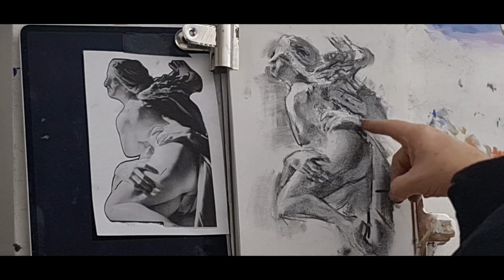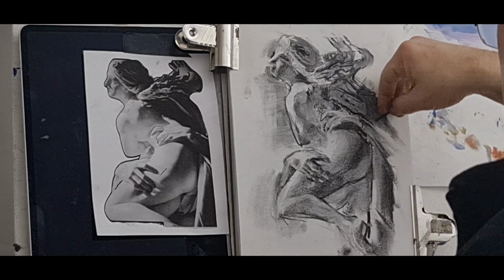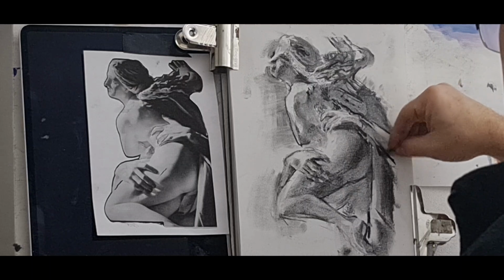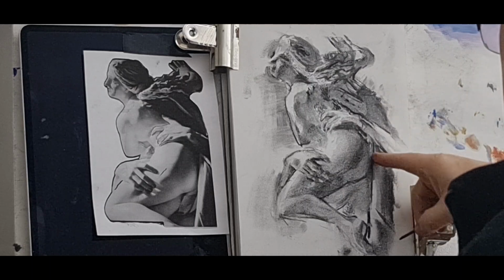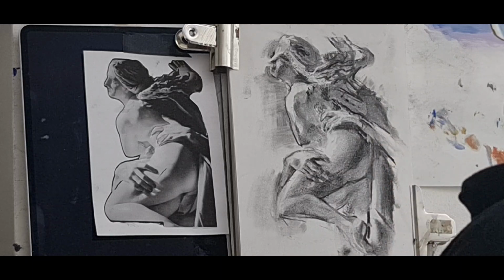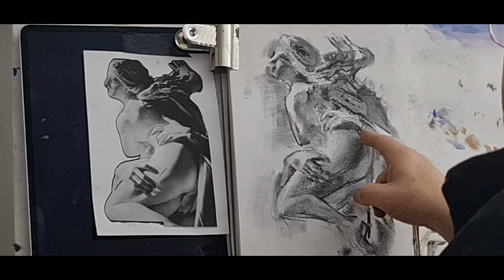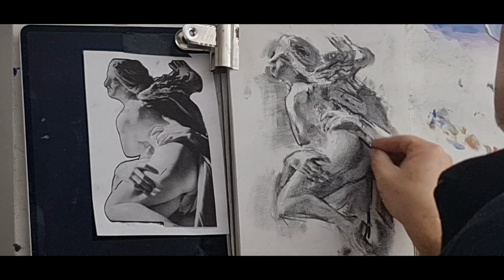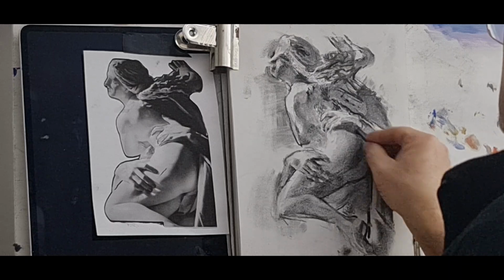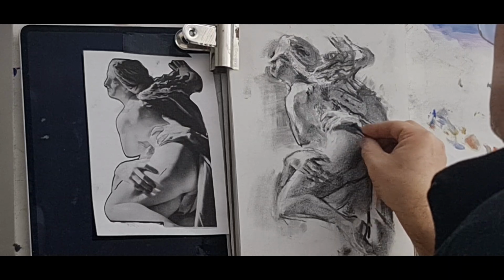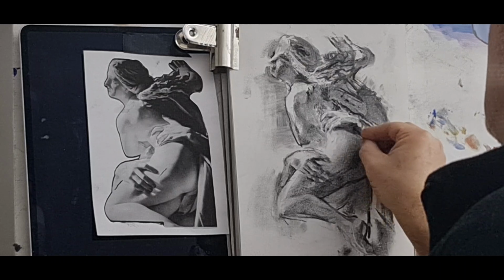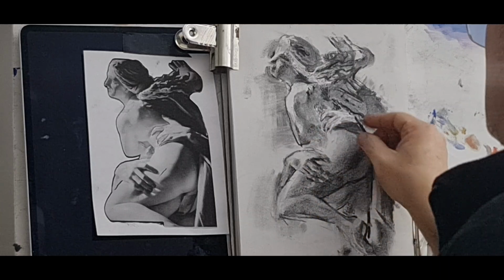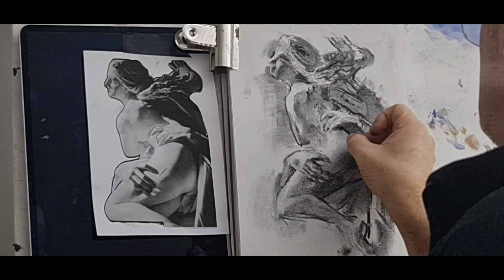So his strong arm. Where the drapery starts. And we have the shadow here. I think it must be Greek mythology. I should have read a little bit more about that. But not time this time.